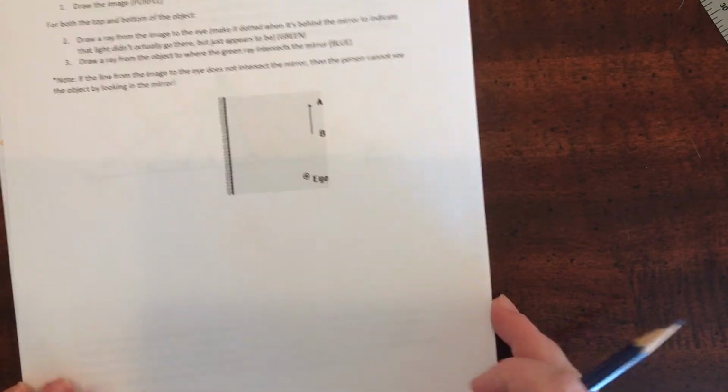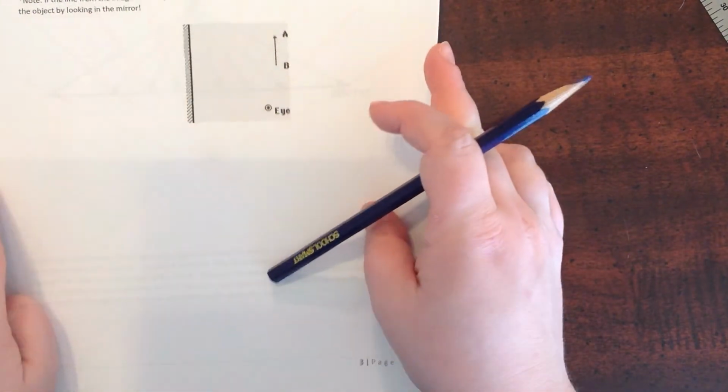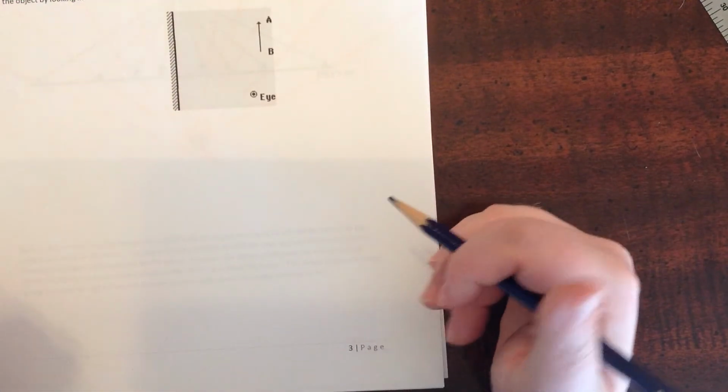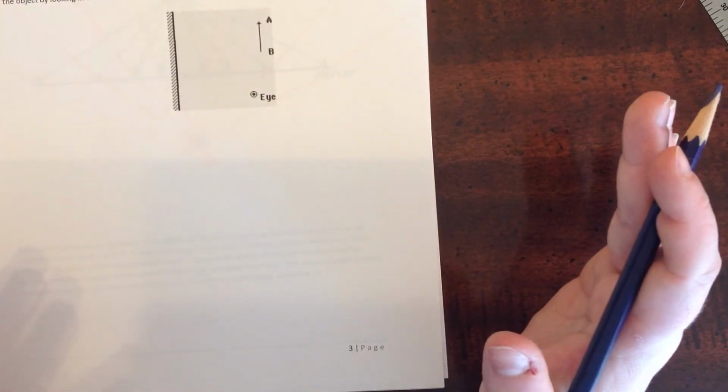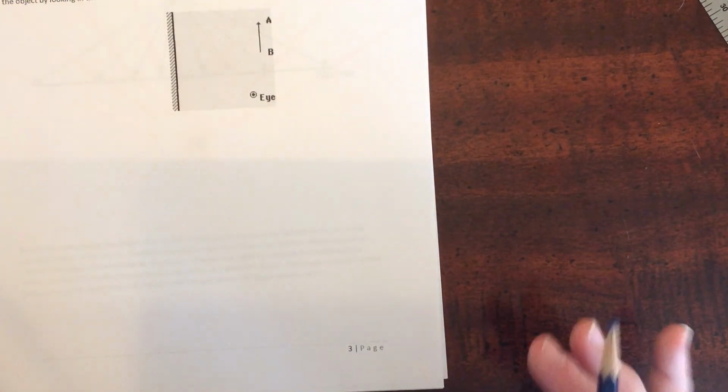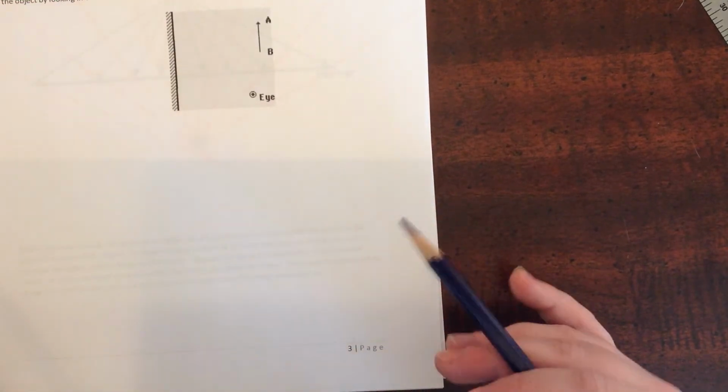Lastly, I want to look at how to draw a ray diagram for an object that's being viewed in a plane mirror. Now, I'm going to do this one by hand, and then I will show you how to do one using, I think it's Google Sheets that I have, where we can actually draw arrows on the computer. So hopefully that will work. But I just want to do it out by hand first so you can focus on what the lines are supposed to look like.